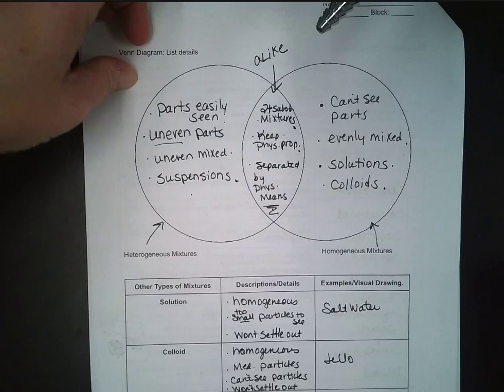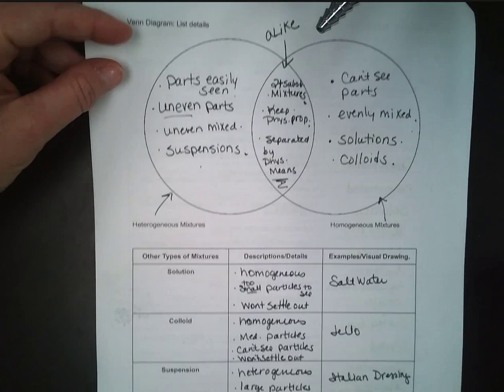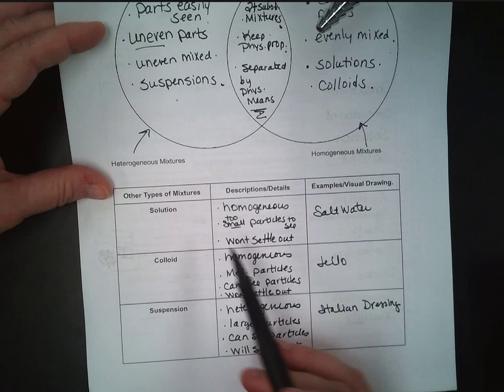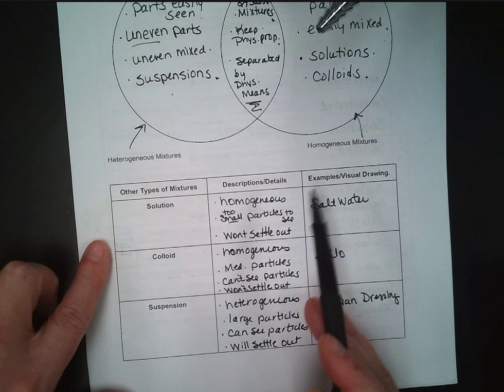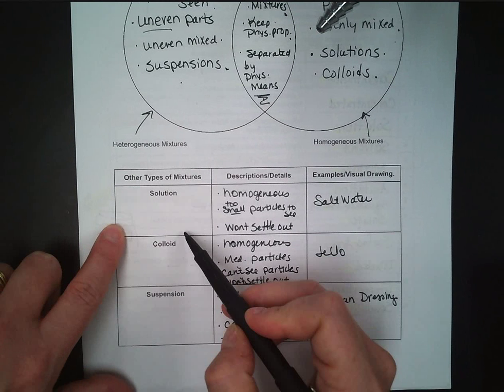And then down here we're going to talk about the types of mixtures. So we've got heterogeneous and homogeneous, but we've got something called specifically a solution, which we've been dealing with, which is a type of homogeneous mixture.